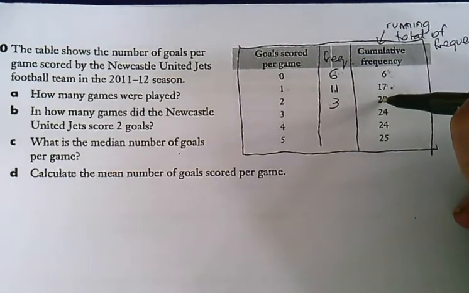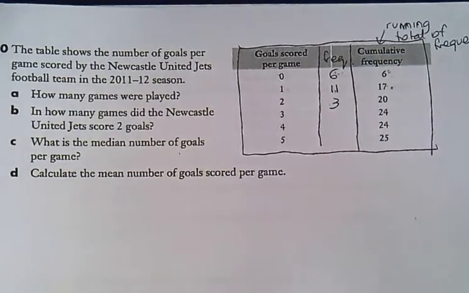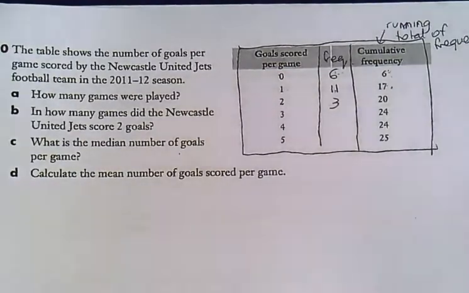Do you get it? Why do we do cumulative frequency? Why is it there? It helps you to work out the median. You know how it actually will tell you which scores you're sort of looking for. So it helps you work out where the middle score is.